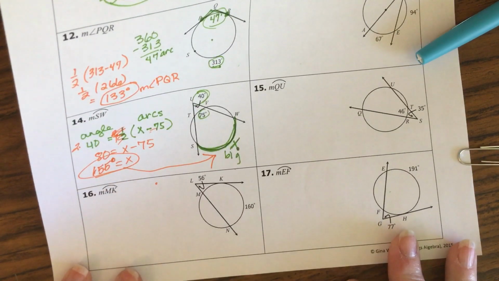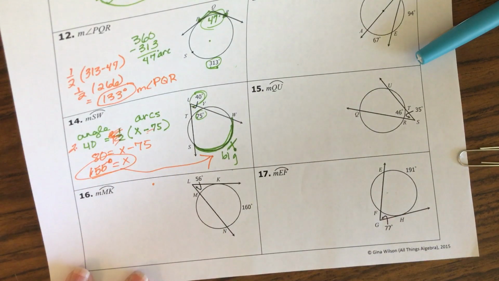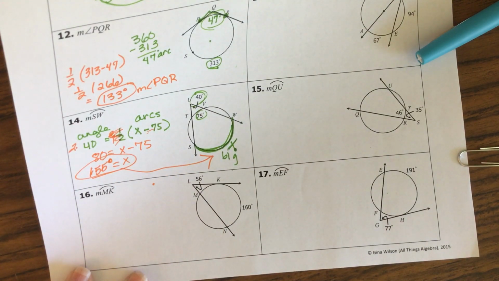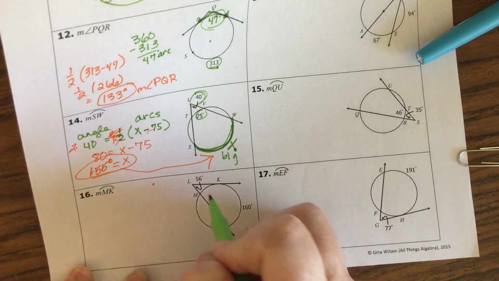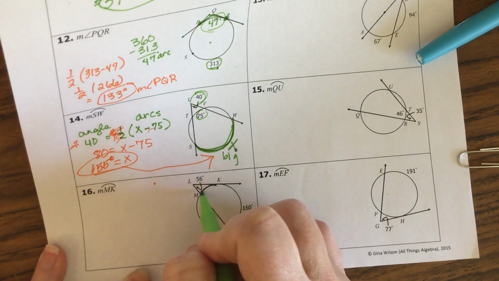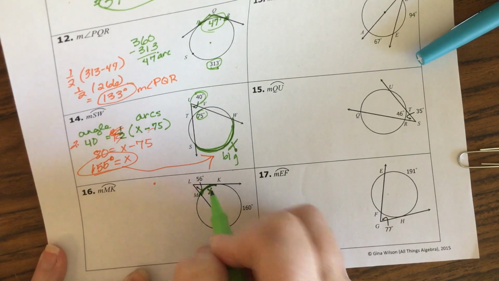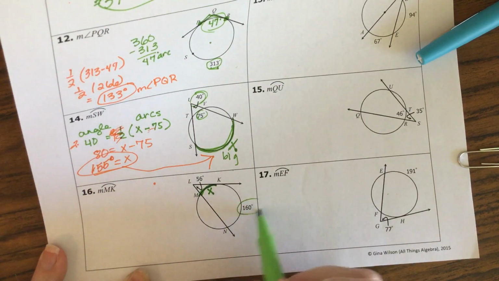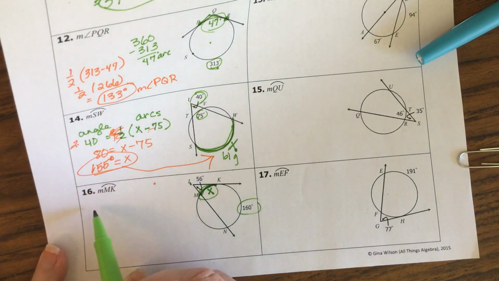Okay, the last one I'm going to do here is similar to that. Again, it's just the smaller one is your X this time. So if they want to know what is MK, let that be your X. It's still outside, so I'm going to subtract. I'm given my angle.